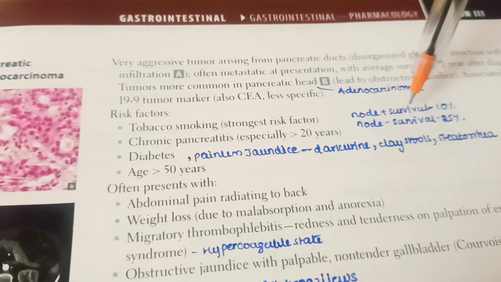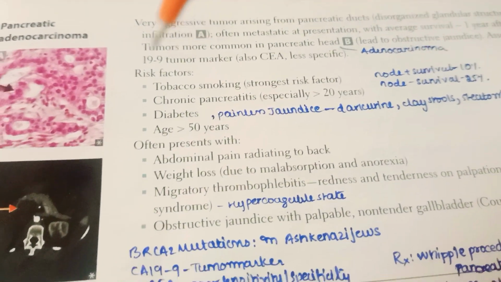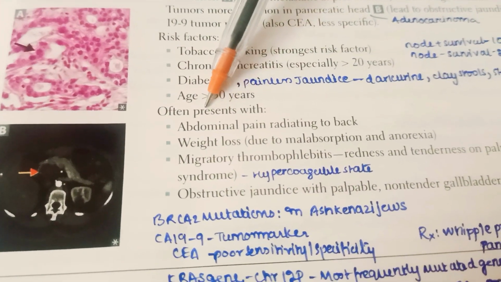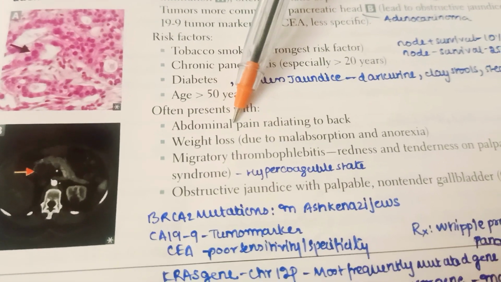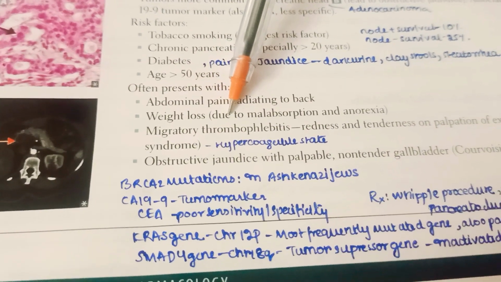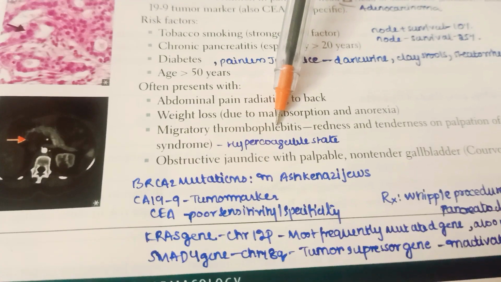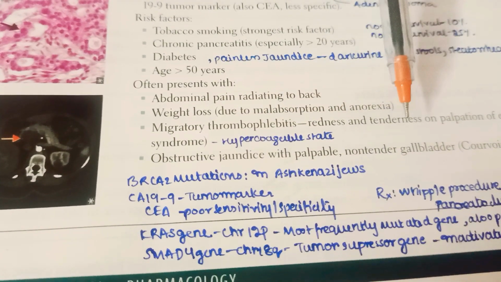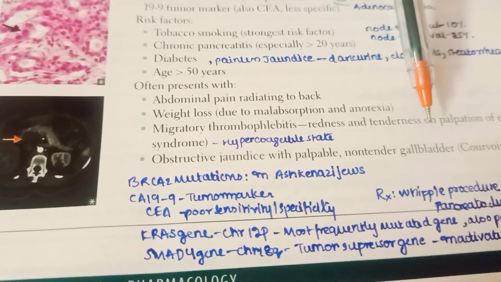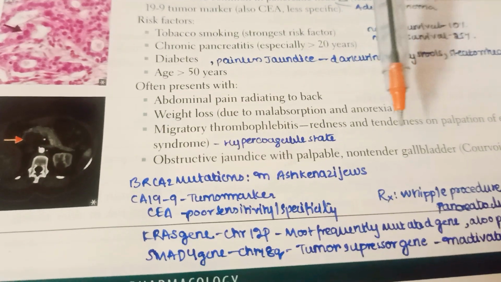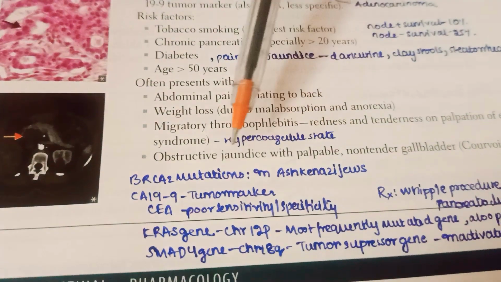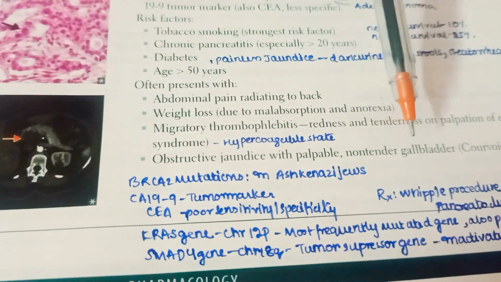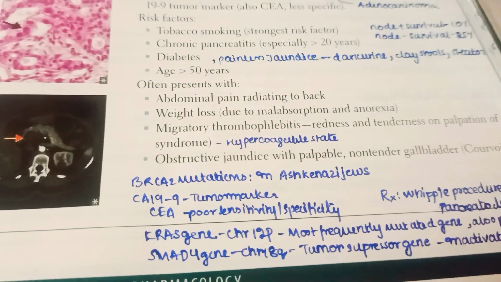Node positive survival 10%, node negative survival 25%. Age greater than 50 years. Often present with abdominal pain radiating to back. Weight loss due to malabsorption. Migratory thrombophlebitis causing redness, tenderness on palpation on extremities. This is called Trousseau syndrome, that is a hypercoagulable state. Obstructive jaundice with palpable non-tender gallbladder. This is called Courvoisier sign.